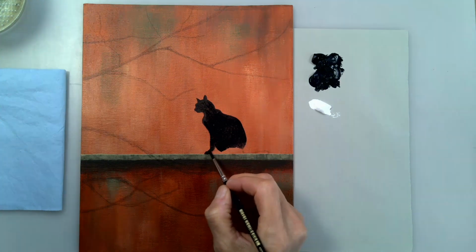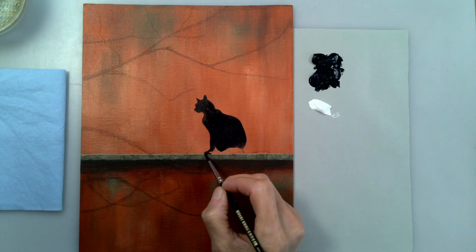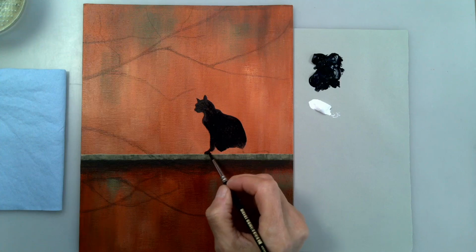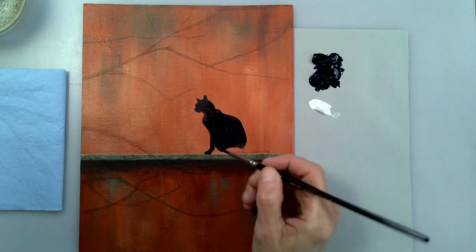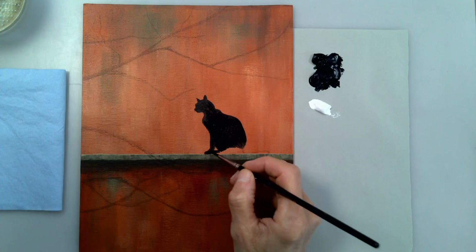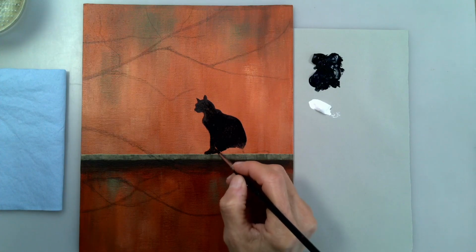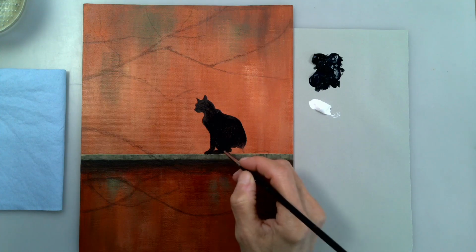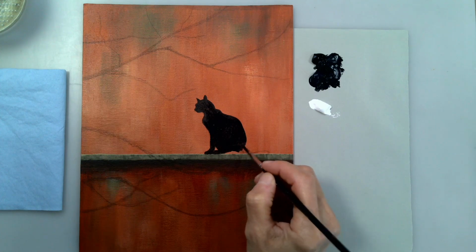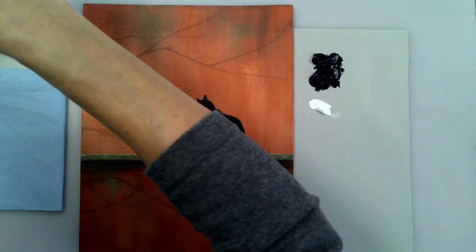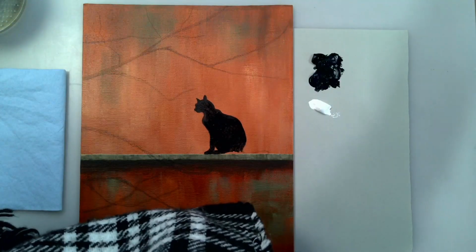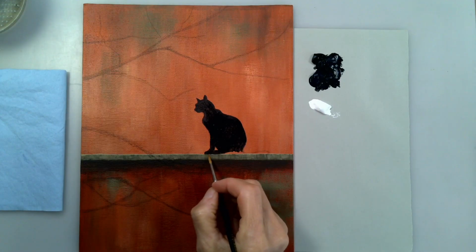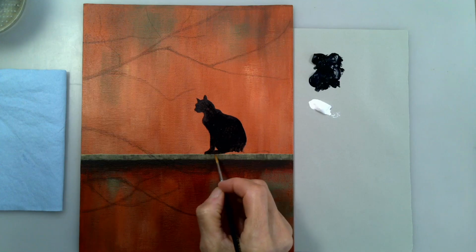Let's get the paws of the cat, because cats usually have a very nice movement of paws. Okay, and that's right there, that little detail. And like I said, it's up to you. If you want to put that detail, or you don't want to put it, it doesn't make a big difference, especially at this small size.